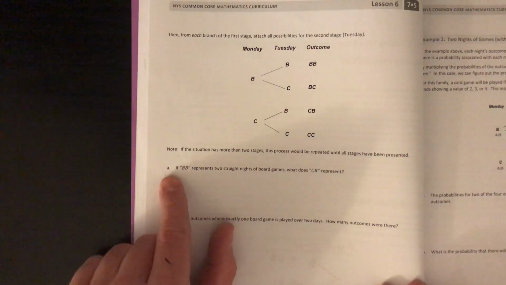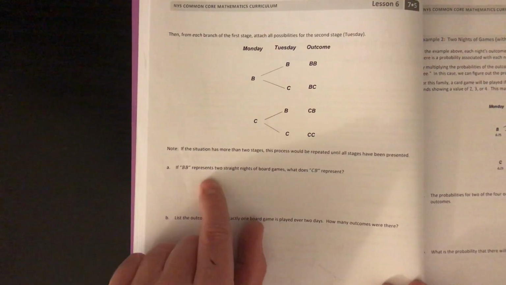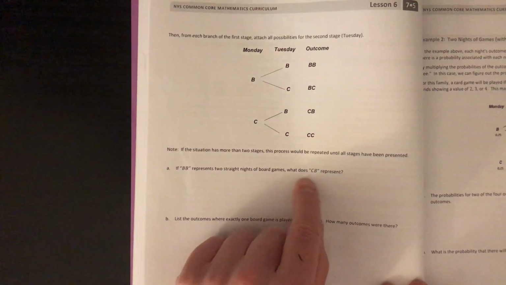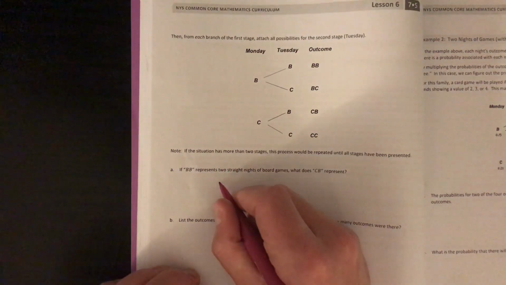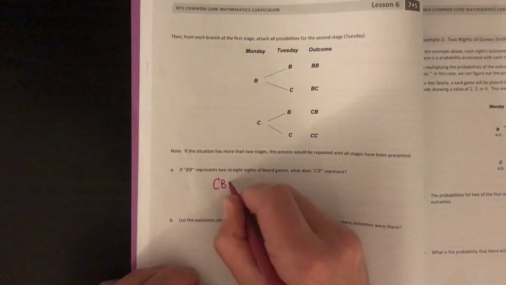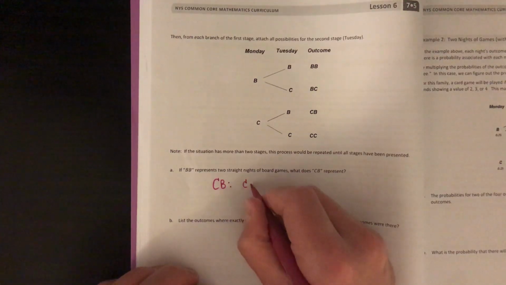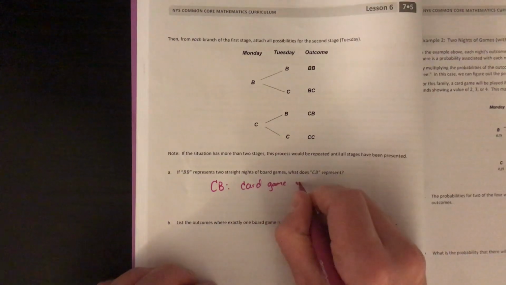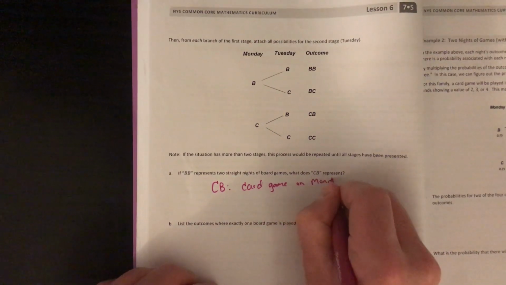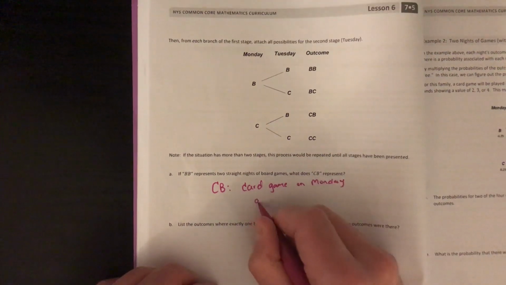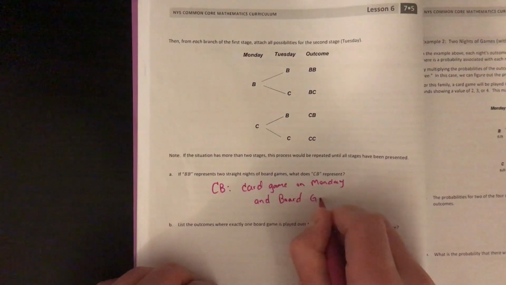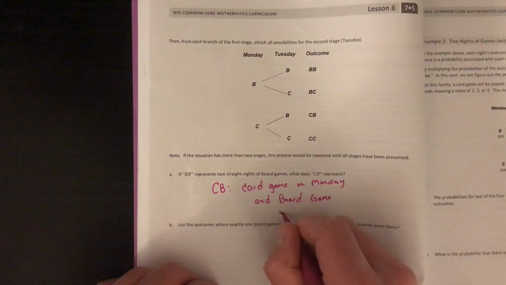All right, so question A. If BB represents 2 straight nights of board games, what does CB represent? CB means card game on Monday and board game on Tuesday.